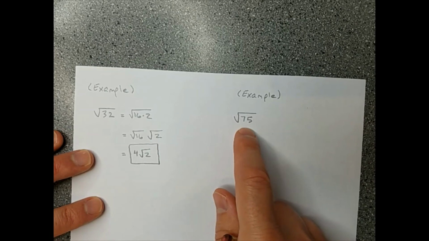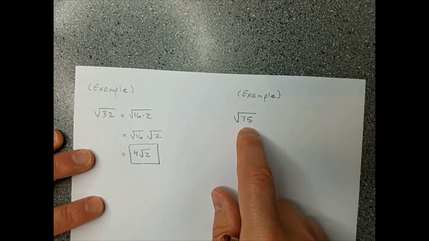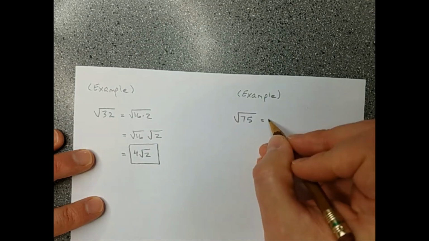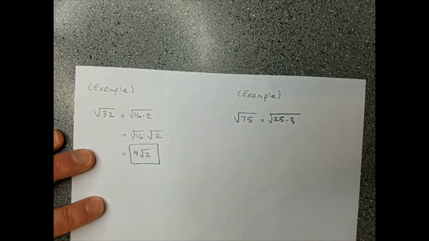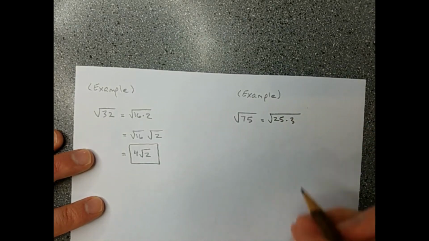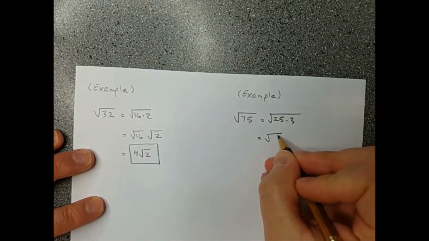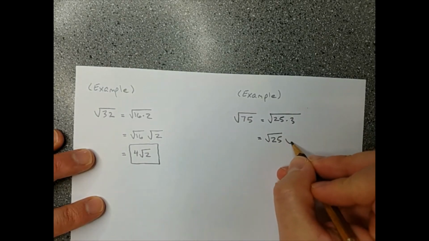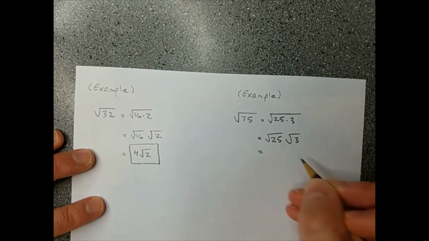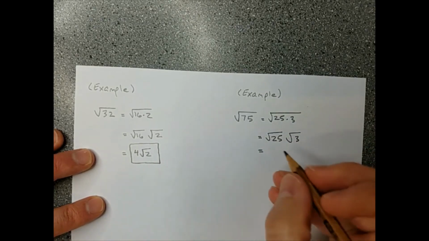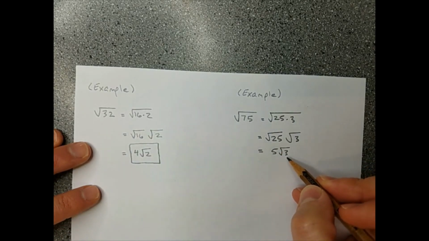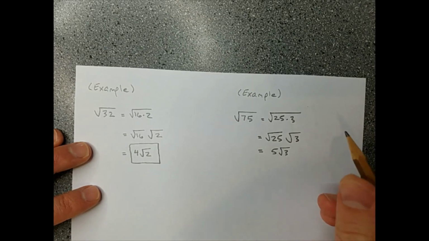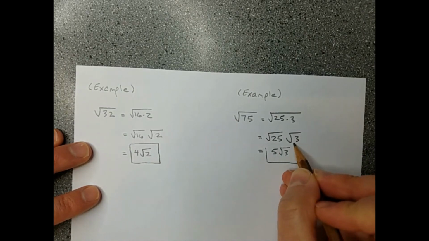What about this one, root 75? What's the biggest perfect square factor of 75? In this case, it would be 25 times 3. That is a true statement. 75 is 25 times 3. So this is individually root 25 times root 3. Root 25, that's a perfect square. It's a nice round number. It's 5. The square root of 3 is not a nice round number, so that's where we leave it.